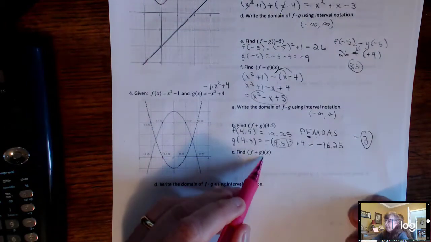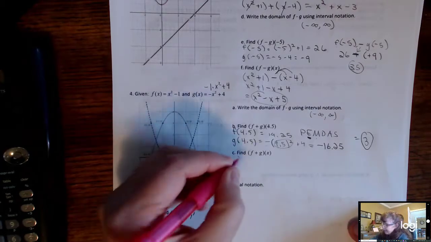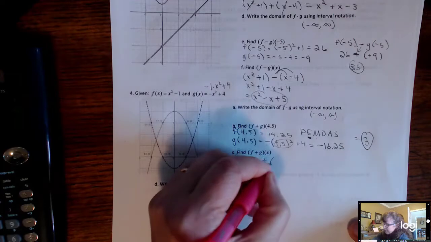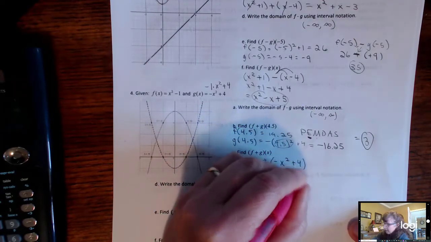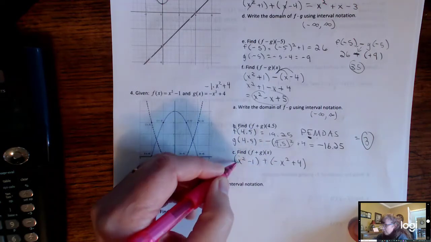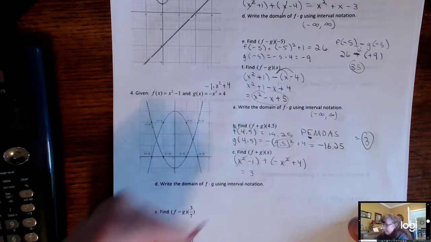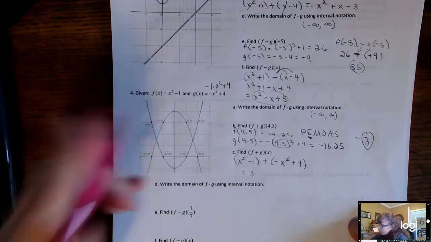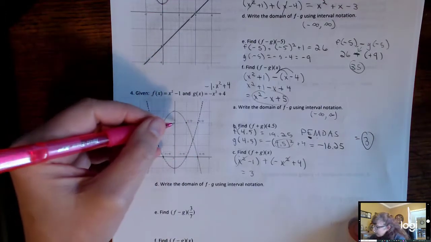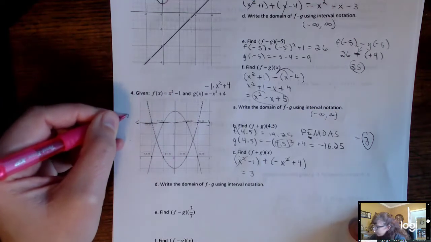F plus g of x means you're creating a new function. So that means you're going to add f of x, which is x squared minus 1, and g of x, which is negative x squared plus 4. And then you're going to add your like terms. So x squared and negative x squared are like terms. They add to 0. So this function is just 3. So this parabola upside down and this parabola up add up to be just the line y equals 3.